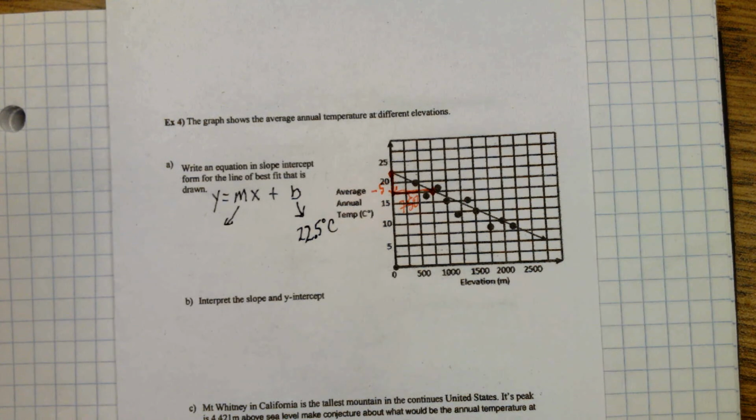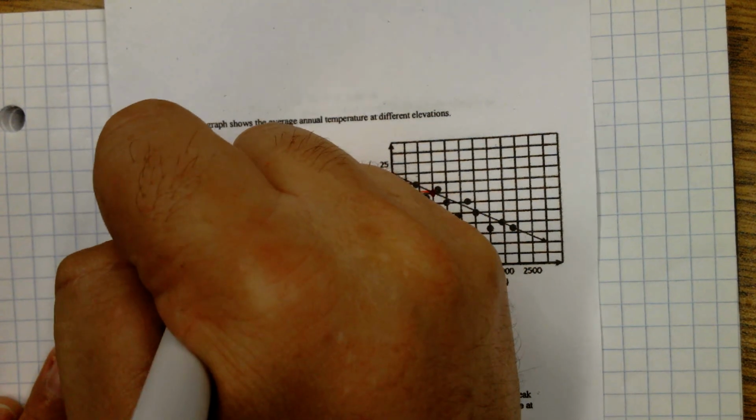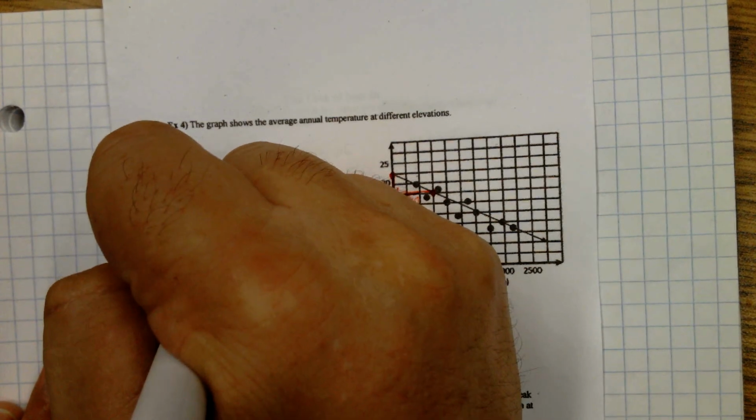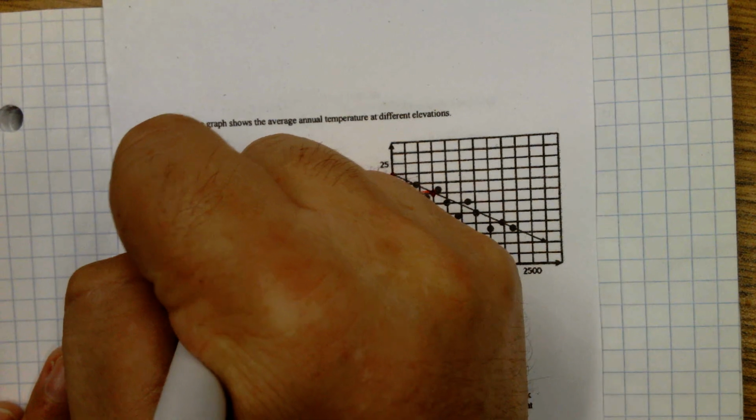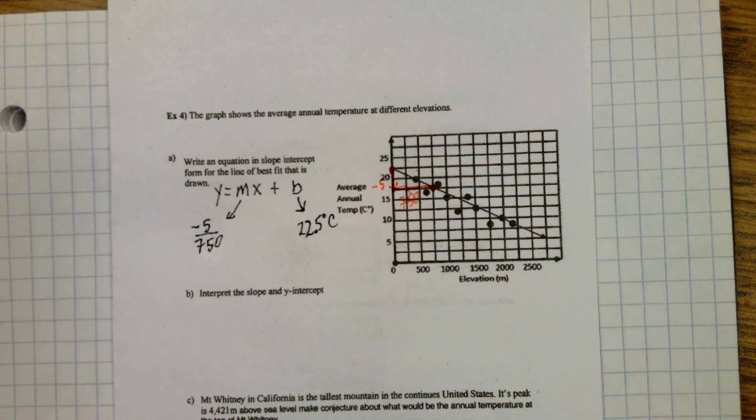And that's 750 meters. So let me write that down: -5 over 750. That means the temperature drops 5 degrees every 750 meters.